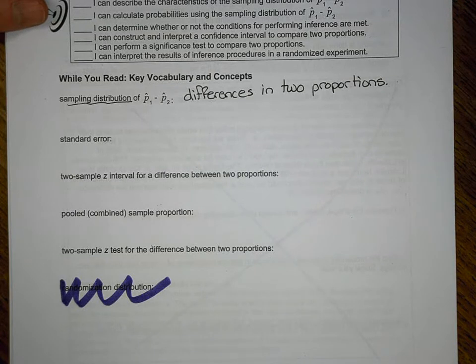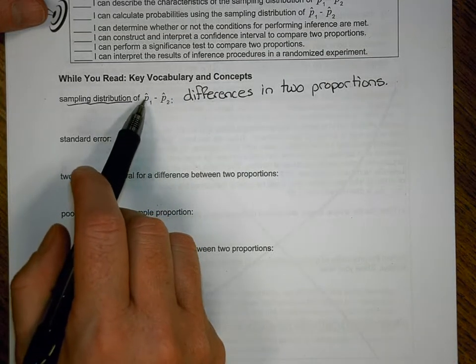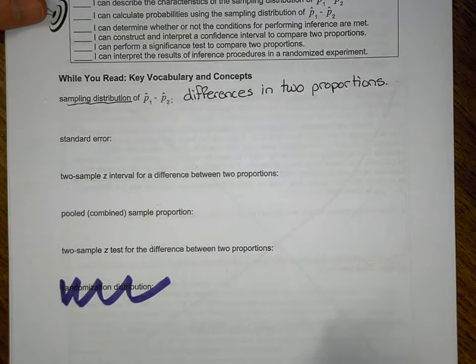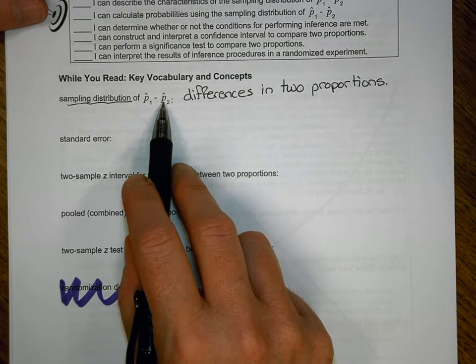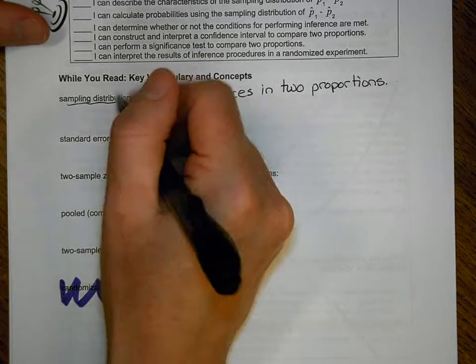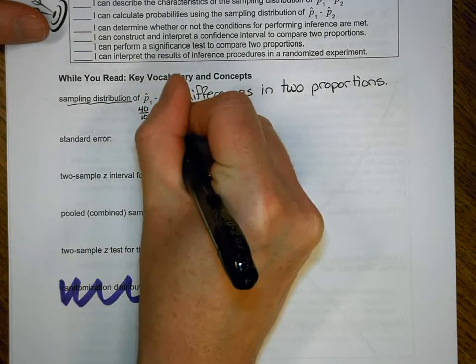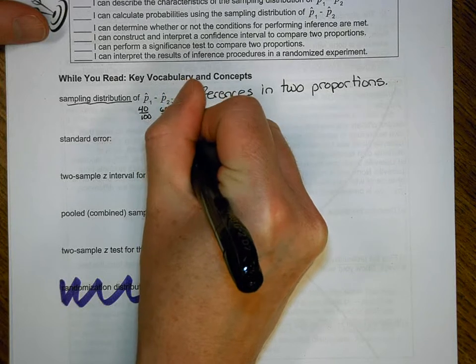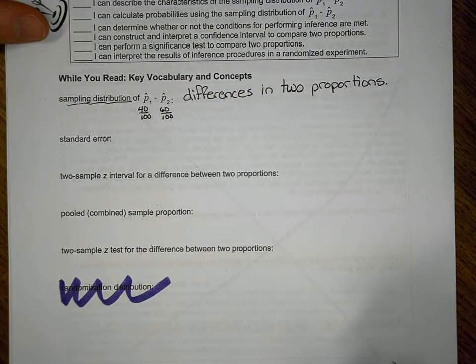And p hat 2 is 100 boys, and we ask them, do you like the color blue, yes or no? And then we subtracted, maybe out of 100 girls there were 40 who liked blue, and out of 100 boys there were 60 that liked blue. So if we do 40 out of 100 and 60 out of 100, the difference would be 0.20. We could look at that as negative or positive depending on how you subtract it.